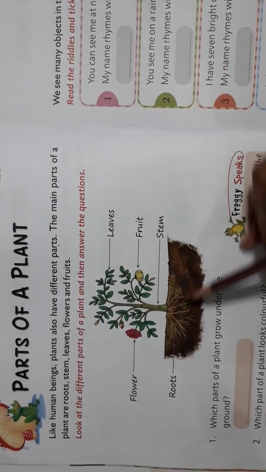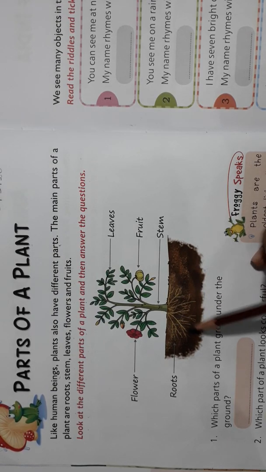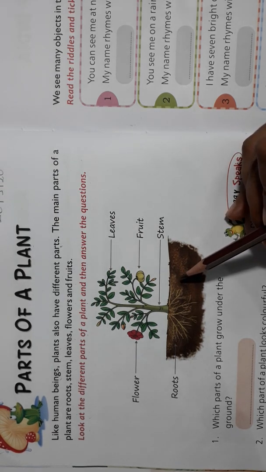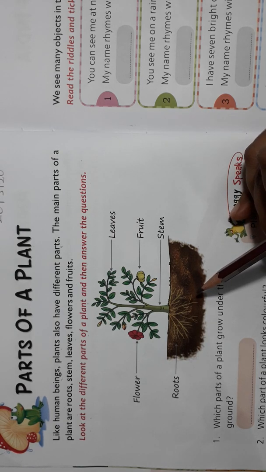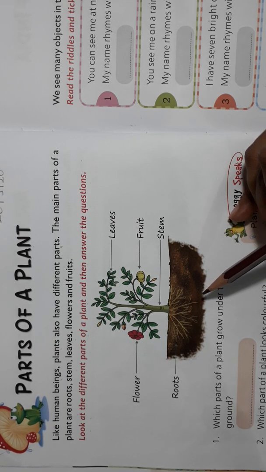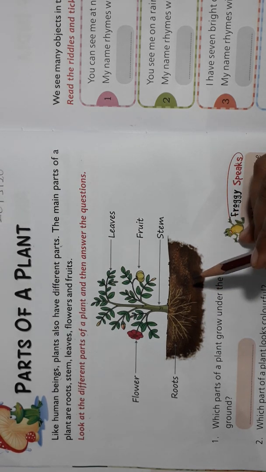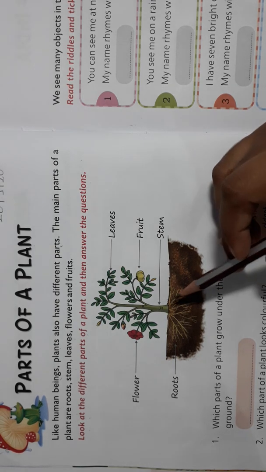Let's start from the root. See, this is a ground and there is a root. Root is that part of a plant which is under the ground. And what is the function of the root? It absorbs water and minerals from the soil and helps plants to grow. So what is the function of the root? It absorbs water and minerals from the soil.